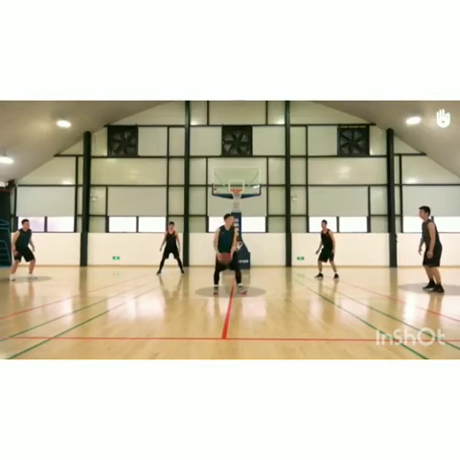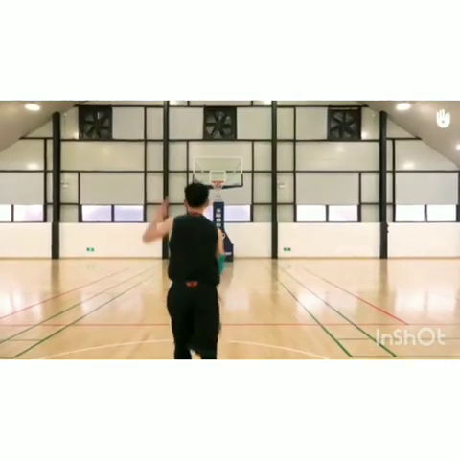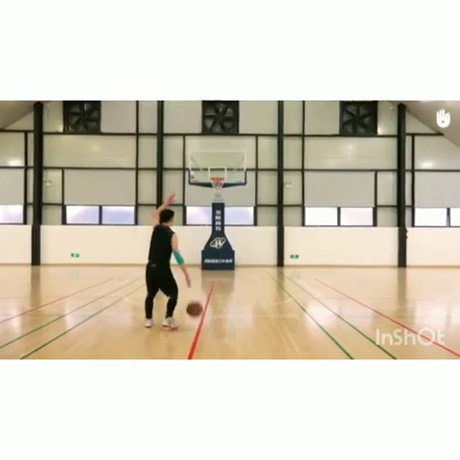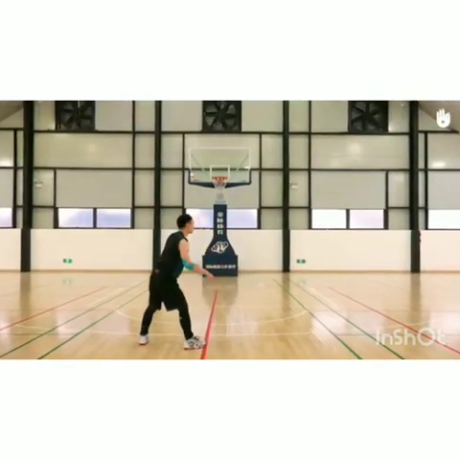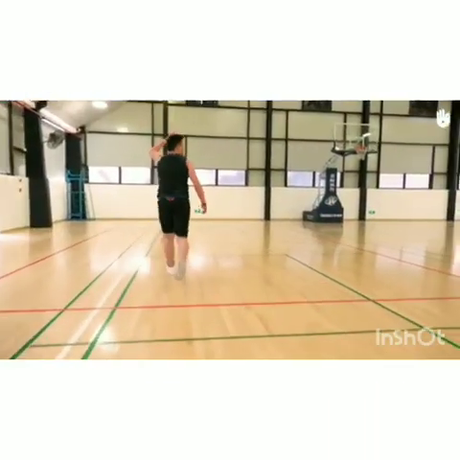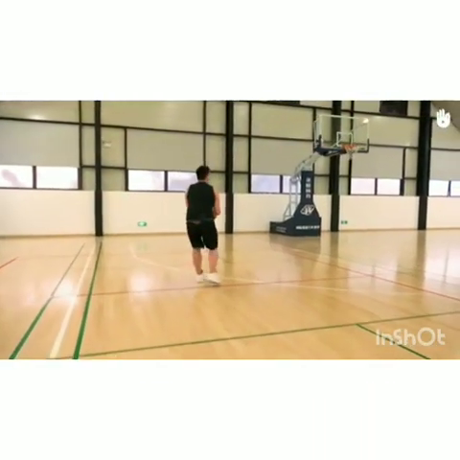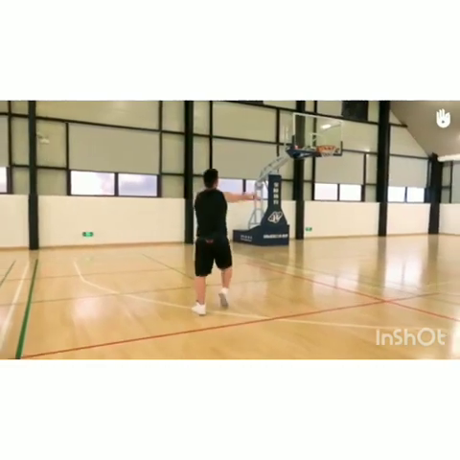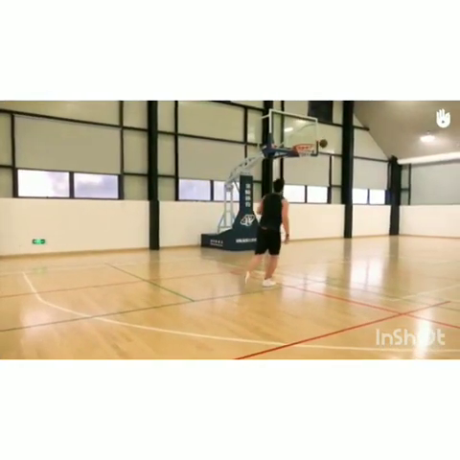Firstly, the outer positions. First of all, there is the point guard. Their aim is to get the ball into the other team's half and run the offense. Next, there is the shooting guard. The role of this player is to shoot from long distances, but also to get into the other half sometimes and play within the key.